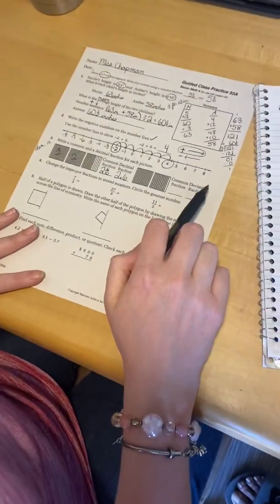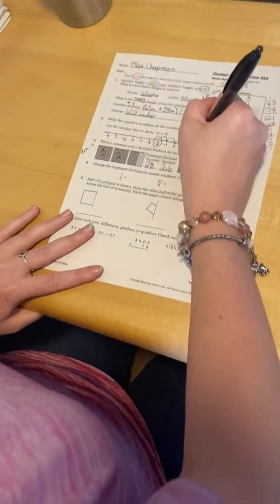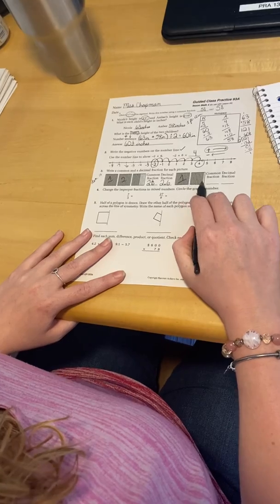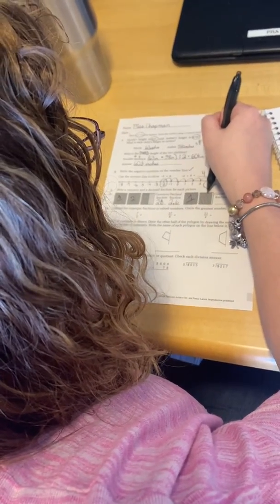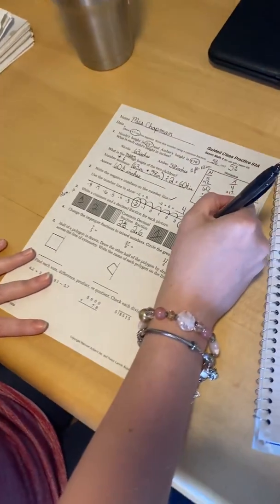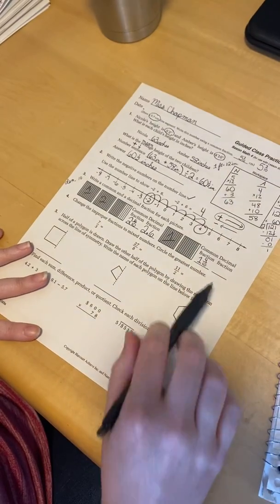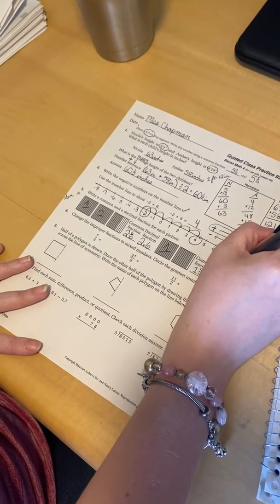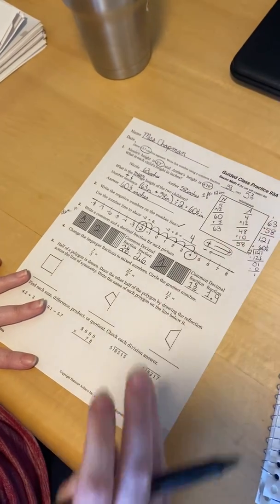Okay, now I'm looking over at my next one. I see there's 1 whole square shaded. And now I have to find out what my common fraction would be by counting the number of parts that are shaded. 1, 2, 3, 4, 5, 6, 7, 8, 9. 9 out of them are shaded. So I'm going to have the answer 1 and 9/10. When I change that over to a decimal fraction, I have my whole number 1, decimal point, and what came from my numerator, which is 9, 1.9.